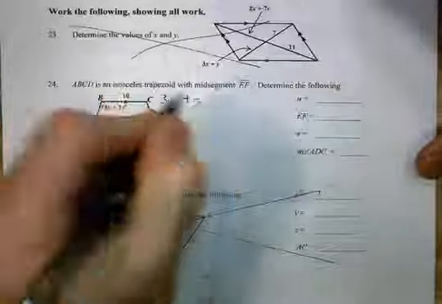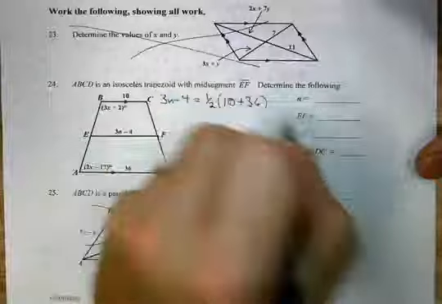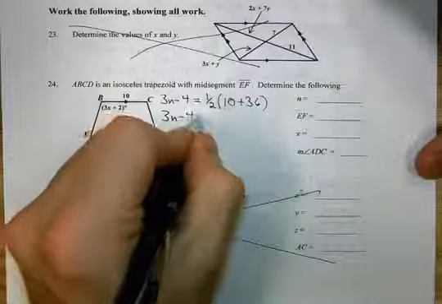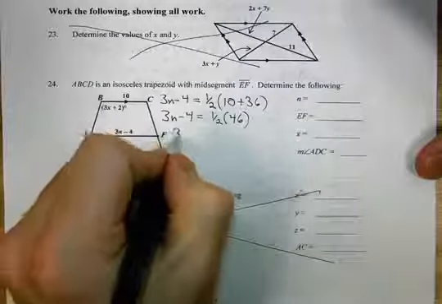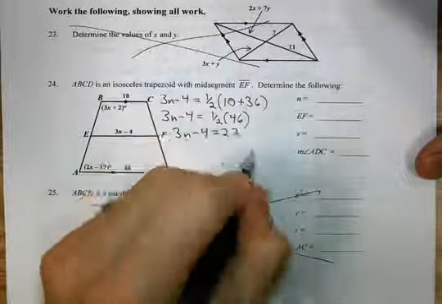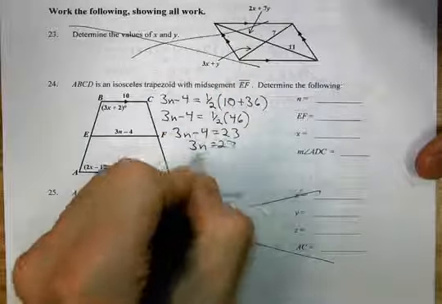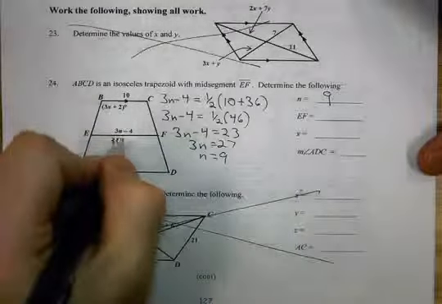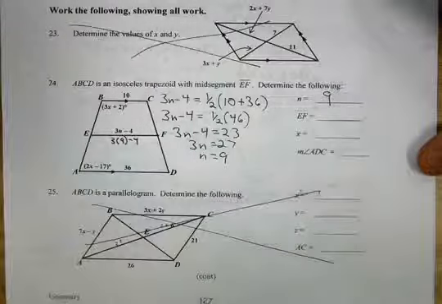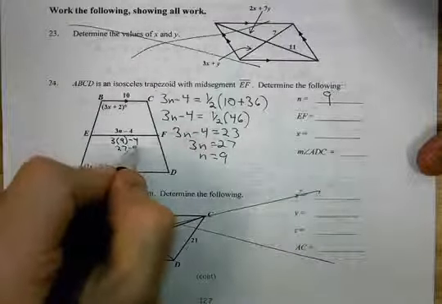So n is a part of the midsegment, EF. So 3n minus 4 equals 1/2 of 10 plus 36. That gives me 3n minus 4 equals 1/2 of 46, 1/2 times 46. 3n minus 4 equals 23. 3n equals 27, so n is 9. Now if n is 9, we have to substitute that back in to find EF. So 3 times 9 minus 4 gives us 27 minus 4, or 23.